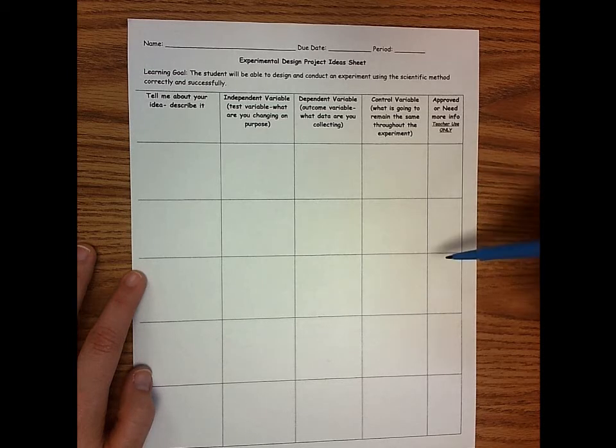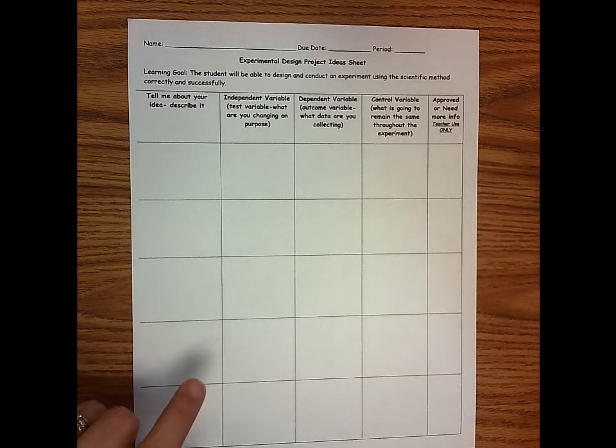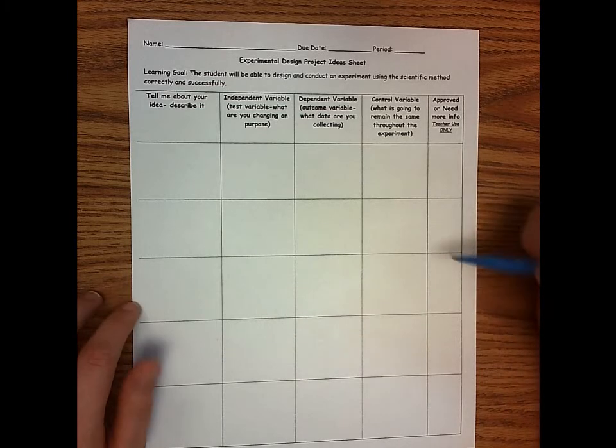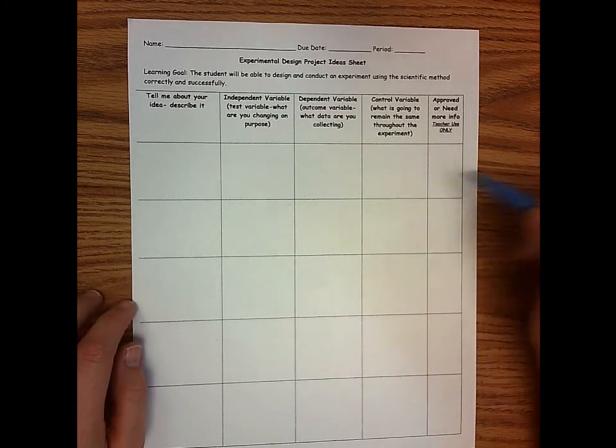If you are doing your experiment at school, I am only allowing the ones that I have approved, okay? If you're doing it at home and I said no to something but you changed it so that you could do it at home, then that is totally fine. Okay, so I'm going to go over a couple of examples and how you would fill this out.